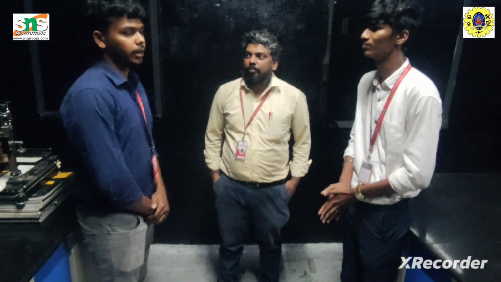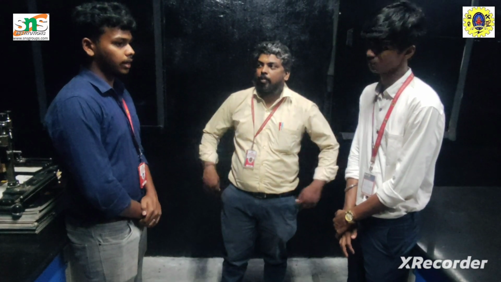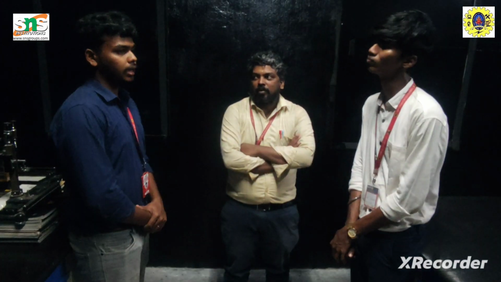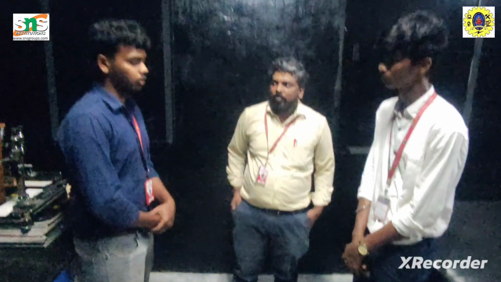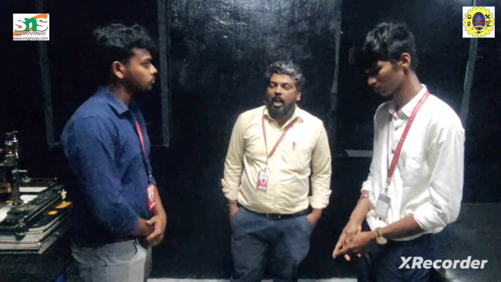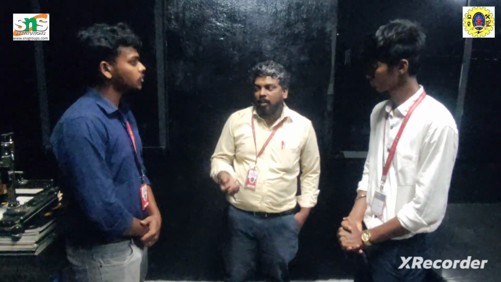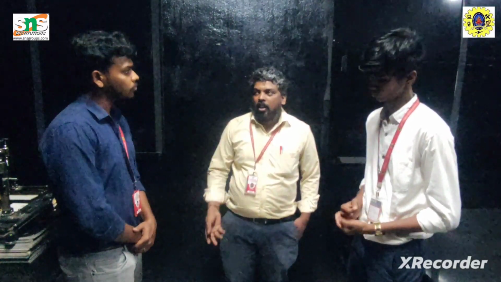There are two aspects of a Maglev train: levitation and propulsion. Levitation generates a field that lifts the train. In propulsion, linear motors produce electromagnetic force that moves the train, propelling it from the base. It has a lot of applications across various fields.